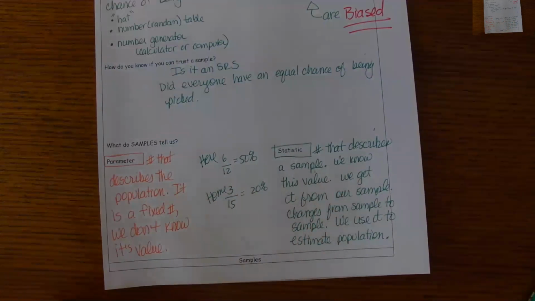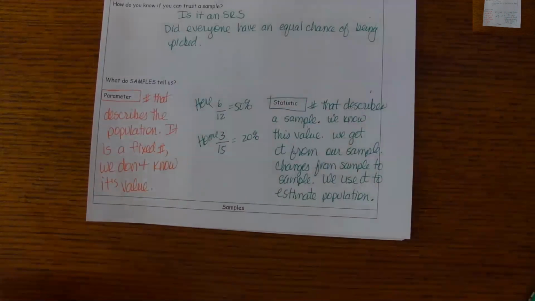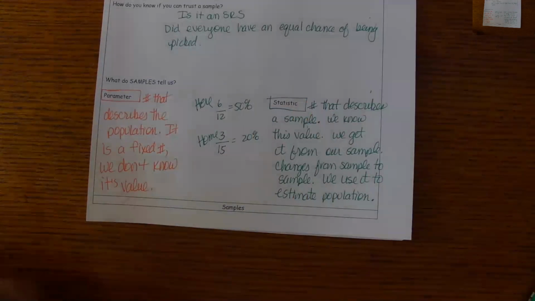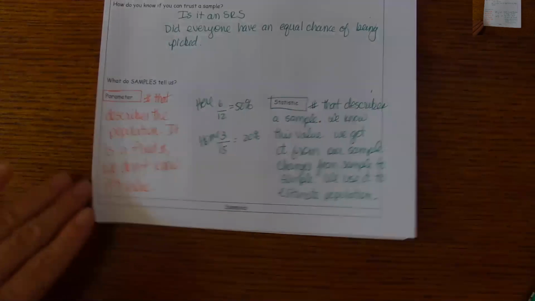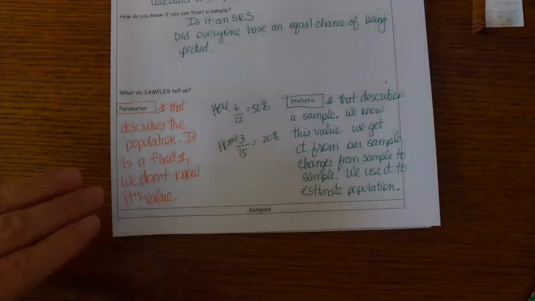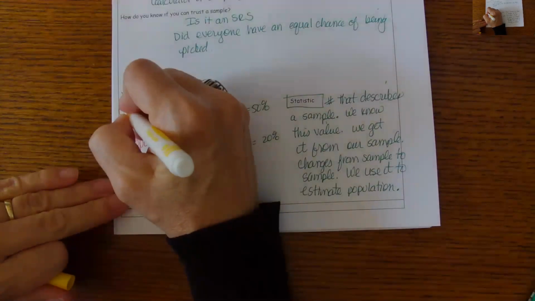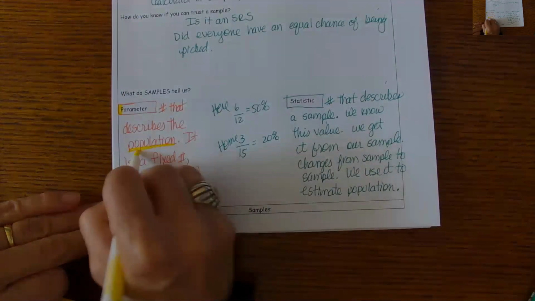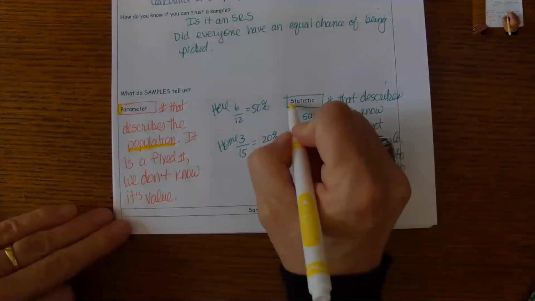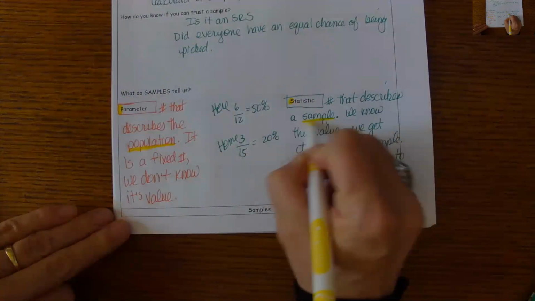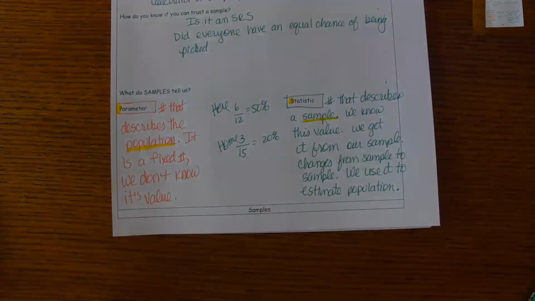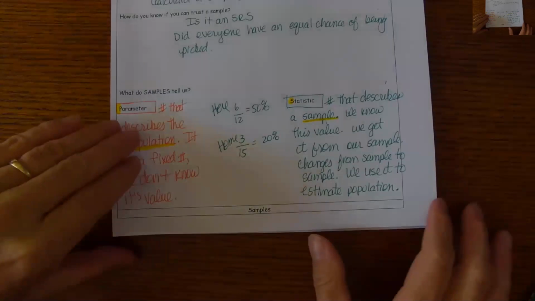These are two big new words, statistic and parameter. Statistics describes a sample, right? And parameter is the population. You can look at it because the letters match up. Parameter is for population. They both start with P. And statistic is for the sample. They both start with S, so you can remember that. Does that make sense? Your goal today is to be able to identify a sample or a population. That's all we're doing. So let's look.